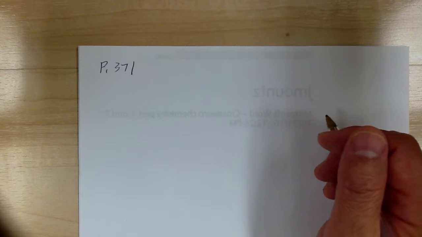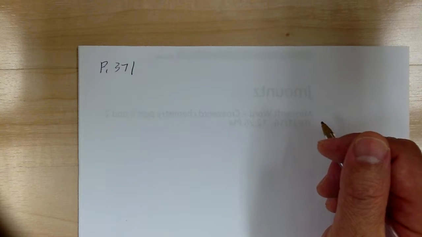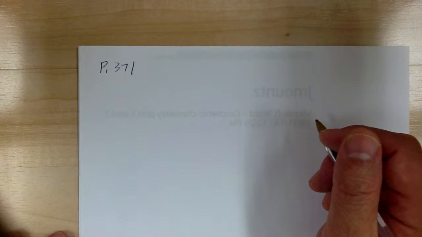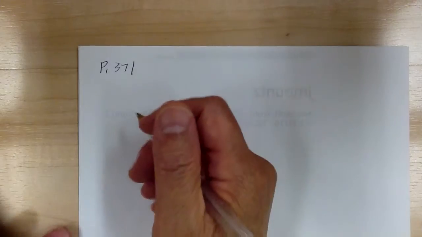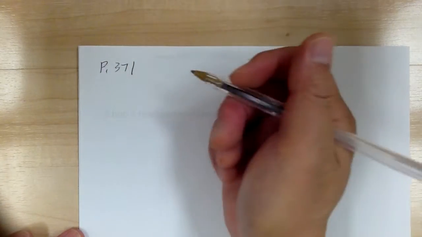Open your book to page 371. This lesson is on graphing lines. So when you have an equation and you want to graph, one of the methods is making a table. So let's go to the bottom of page 371.